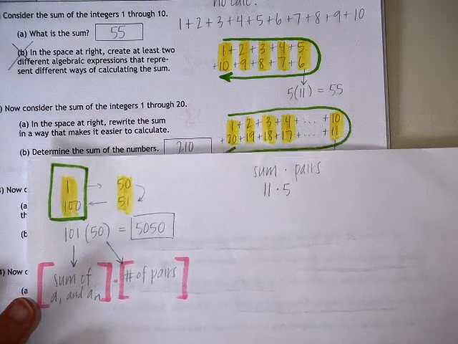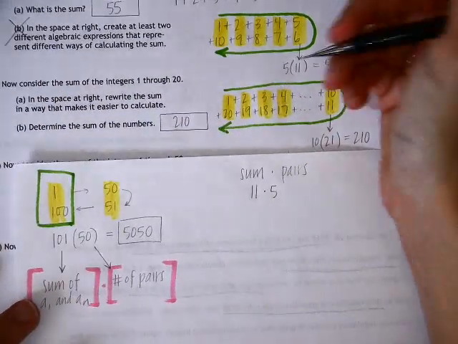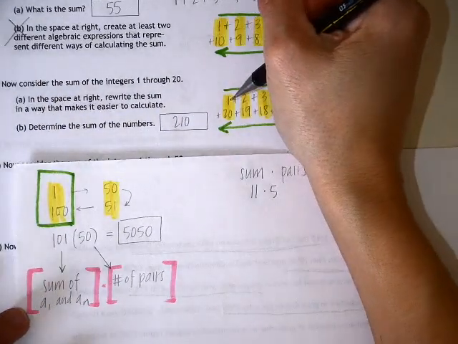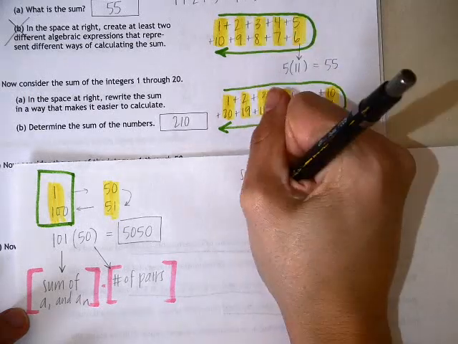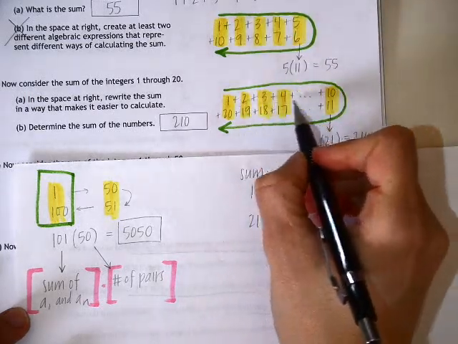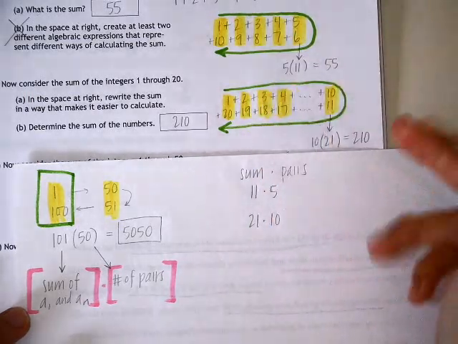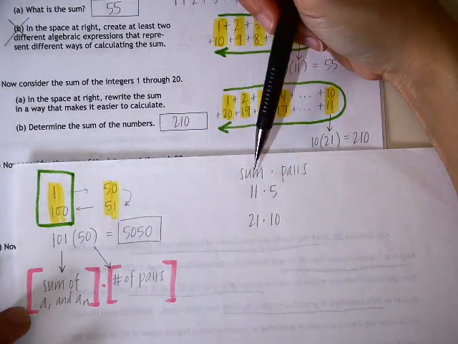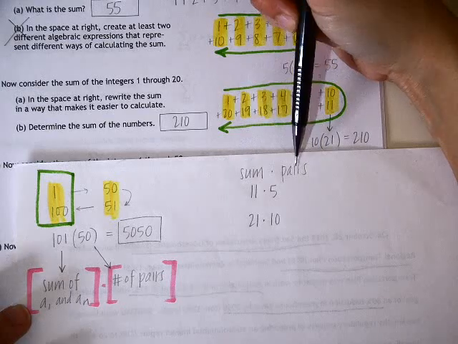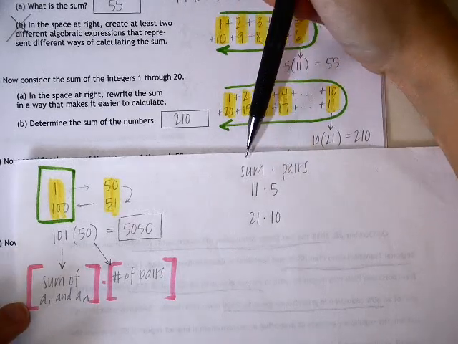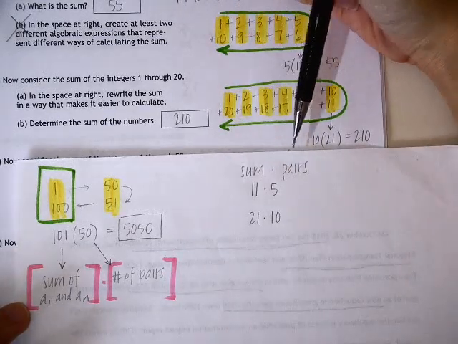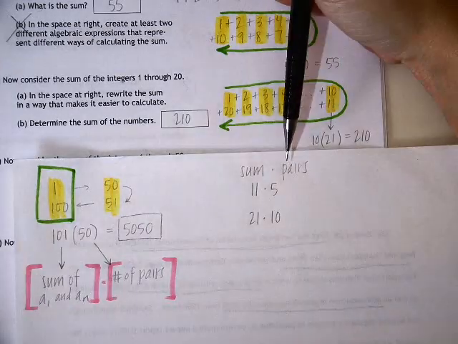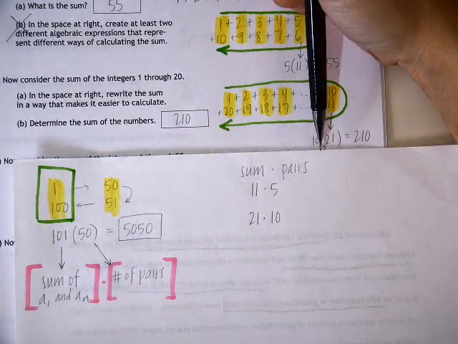That also could have worked for question number 2, which we demonstrated together. The sum of the first and the last was 1 plus 20, 21, times a total of 10 pairs. 21 times 10, 210. So this idea of sum times pairs is, in essence, the easiest and most efficient way to figure out the sum of a series. And that was Gauss's little trick.